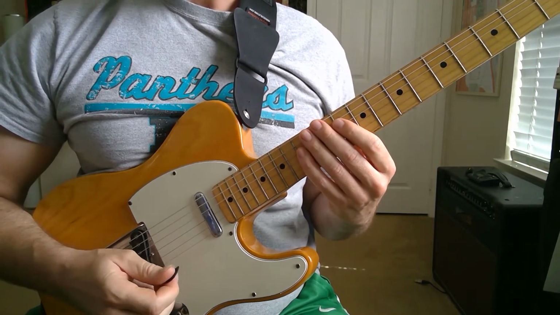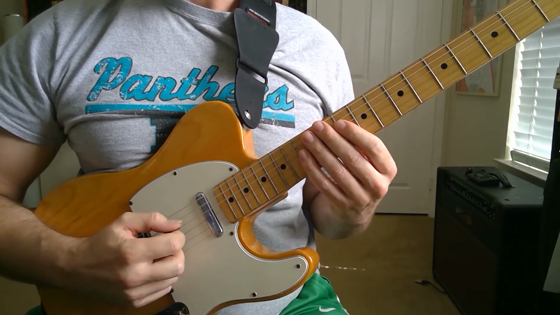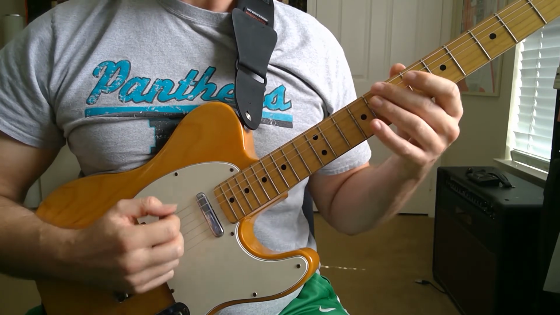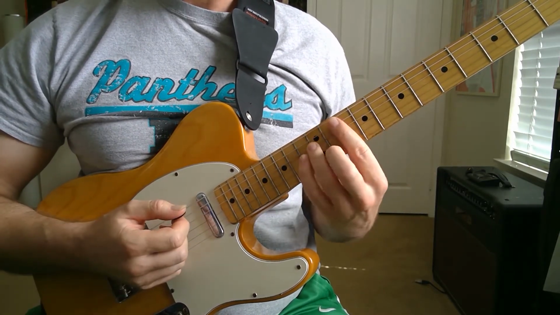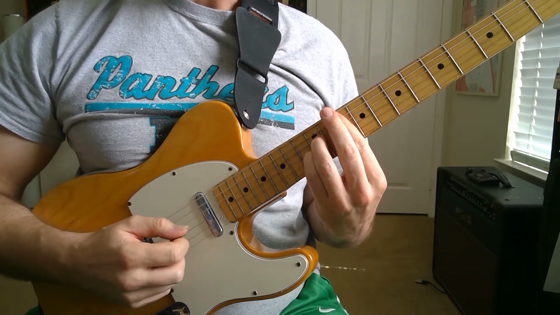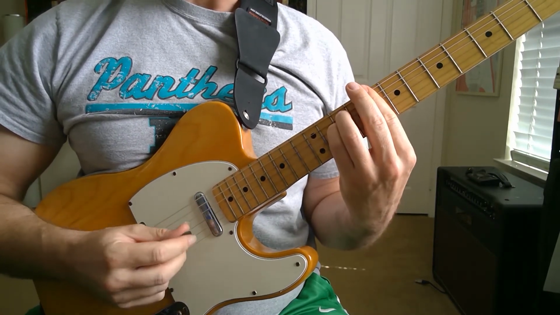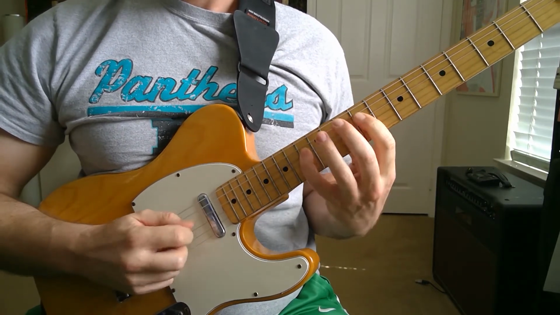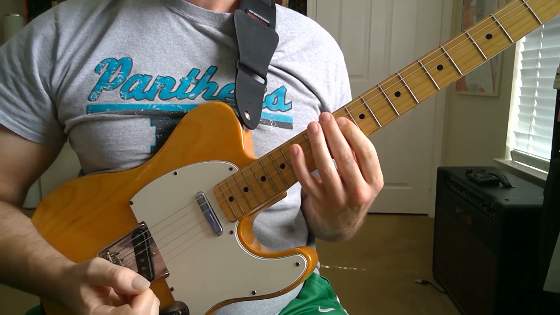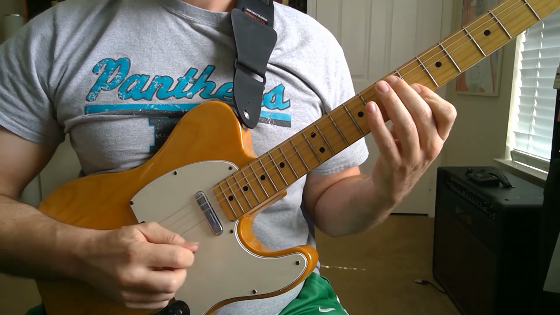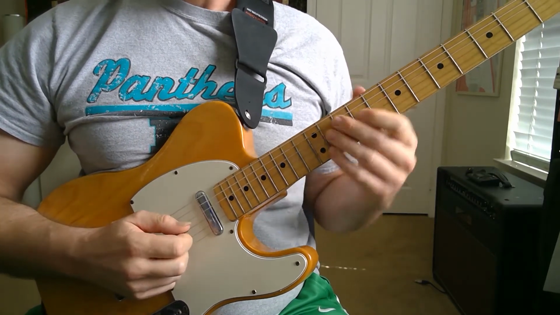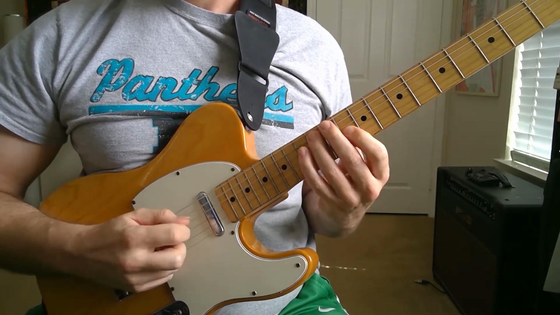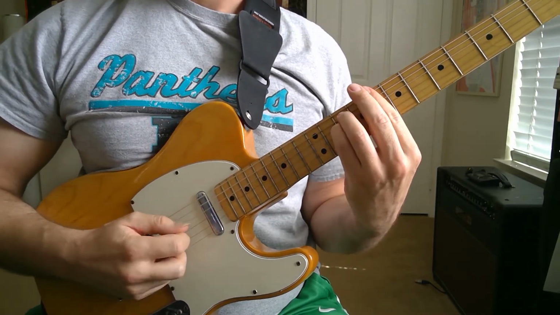And then we resolve back to the 1, which is the 4th string 10th fret, and that's our C note for the C minor. So it goes from 1 minor to 5 dominant, back to 1 minor. So the whole thing. So we got C minor, and then 5/7 G dominant, and then back to the 1.